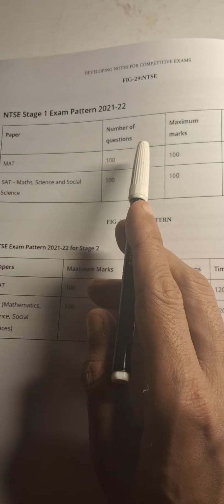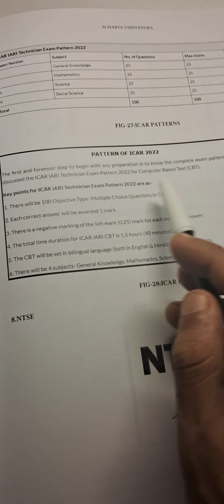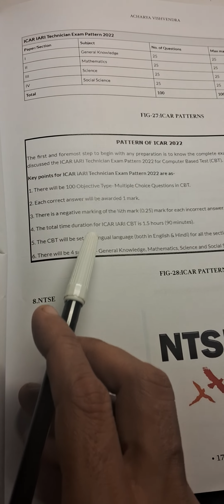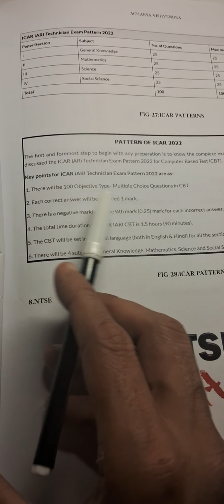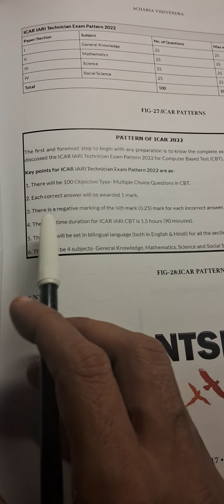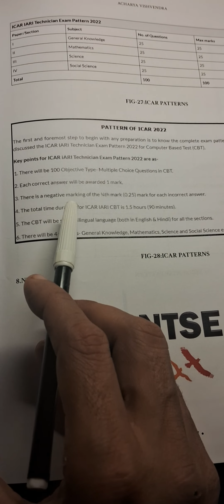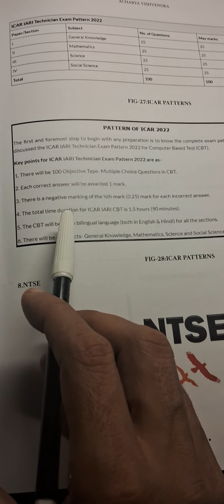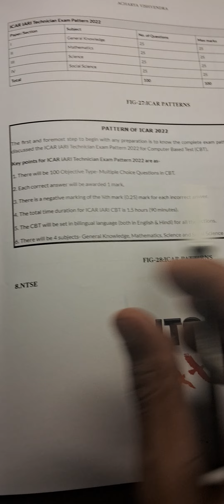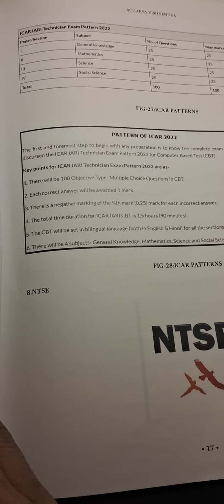Then we have the NTSC stage 1 exam pattern. So this was the exam pattern of NTSC stage 1. Then we have the pattern of the ICAR exam. There were certain points. There were 100 objective questions, and each correct answer will add plus 1 mark. Negative marking of 1/4. Total time is 90 minutes. So these were the details of the exam.